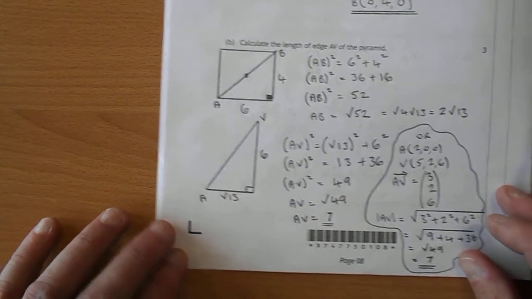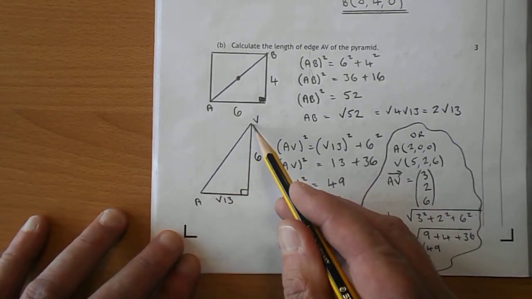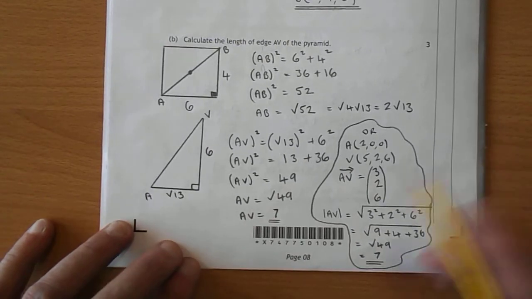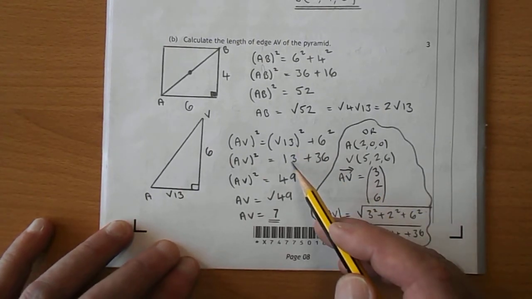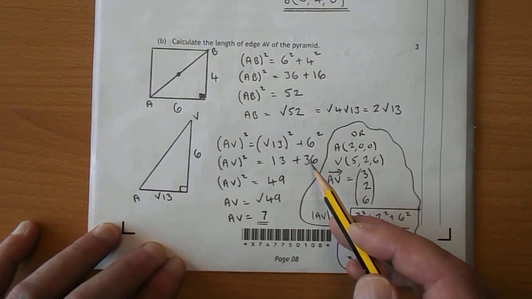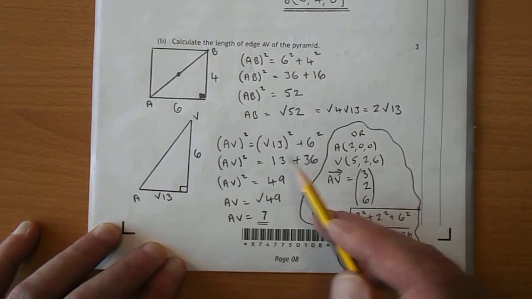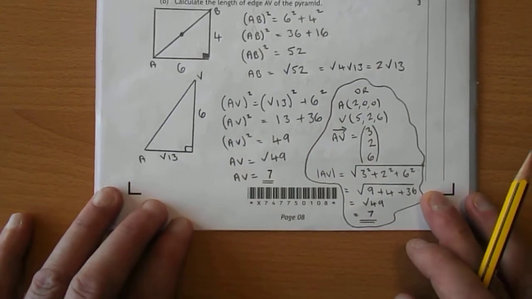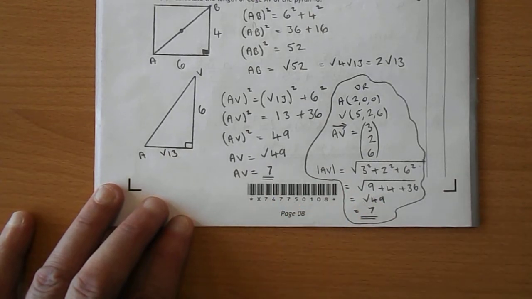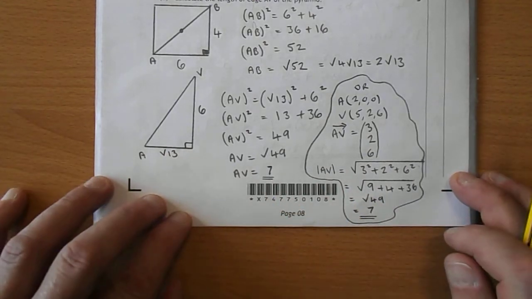Now we're going to use Pythagoras again. So AV squared is root 13 squared, which of course is 13, plus 6 squared is 36. 13 add 36 is 49, and that would make AV to be 7. So that's a double use of Pythagoras.